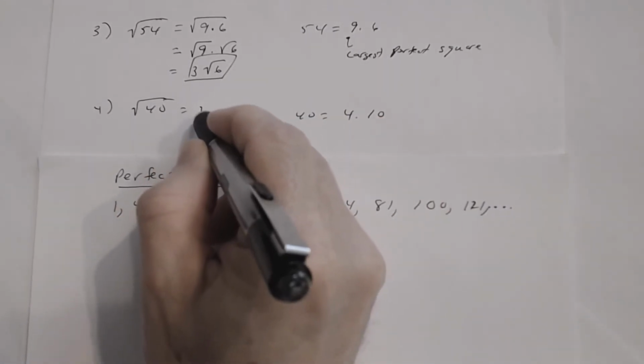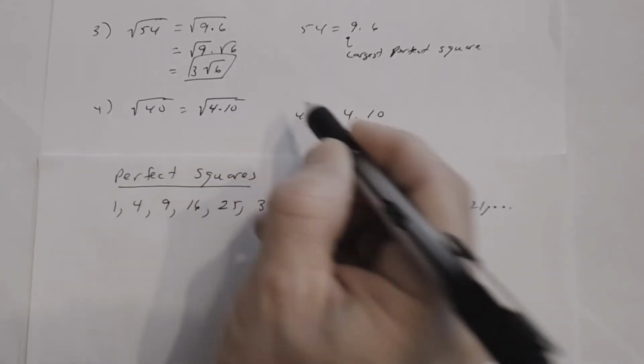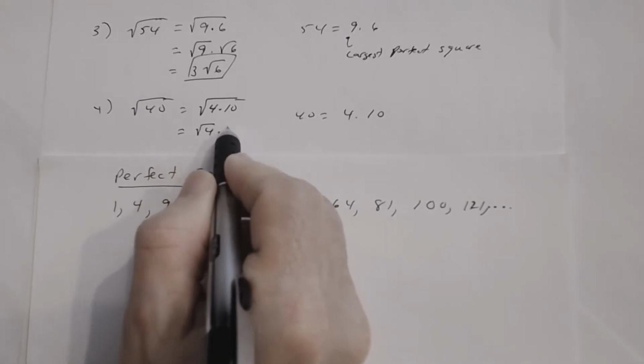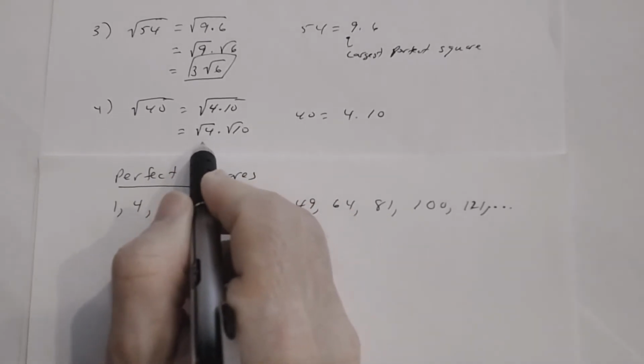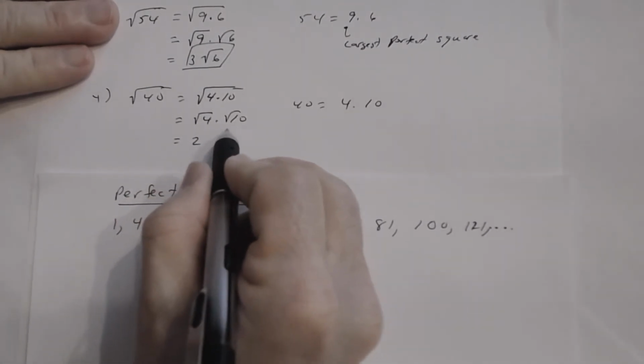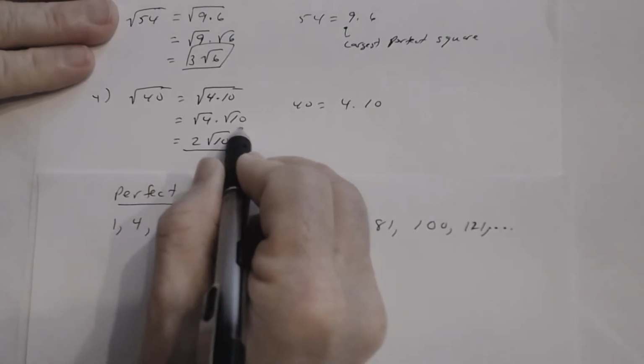So that means I can write the square root of 40 as the square root of 4 times 10. And then I'm going to use the product rule. So that's the square root of 4 times the square root of 10. And then since 4 is a perfect square, the square root of 4 is 2. I cannot simplify the square root of 10 any further. So the answer is 2 square root of 10.